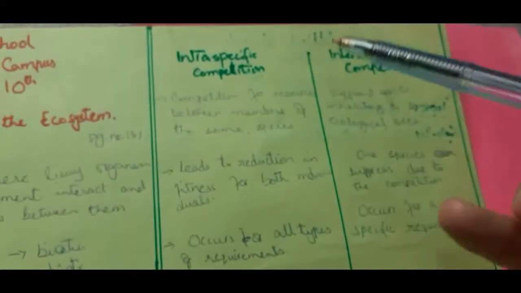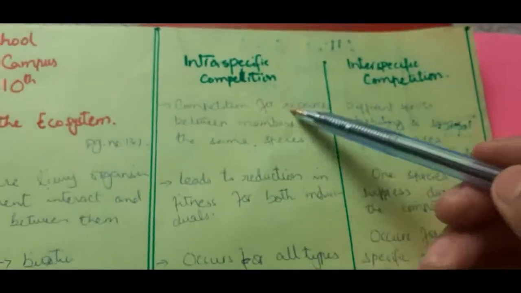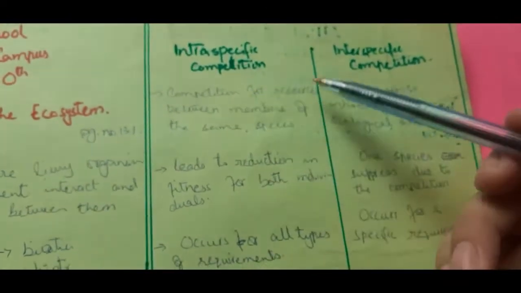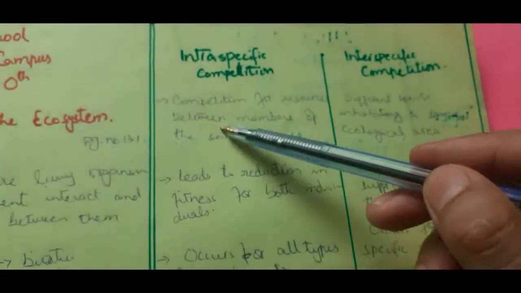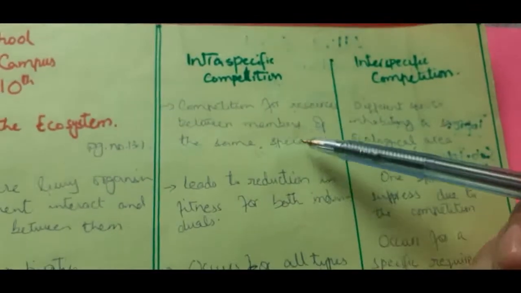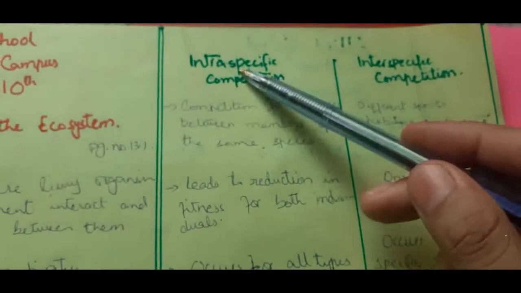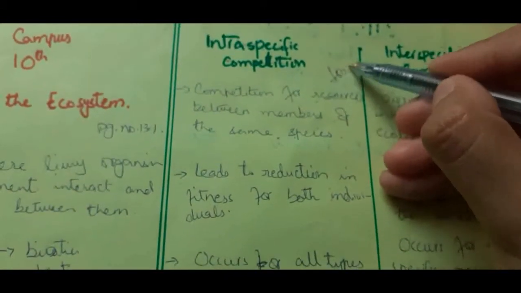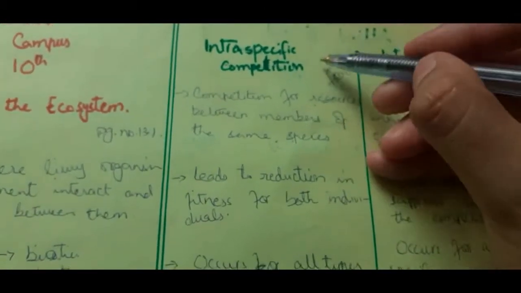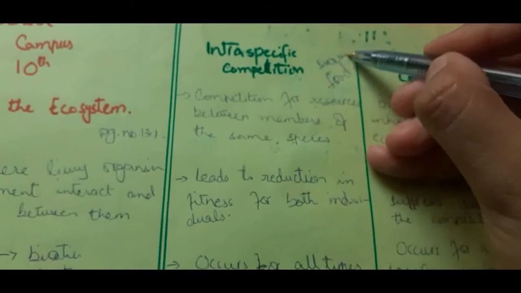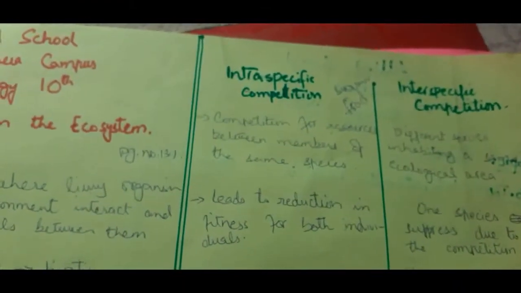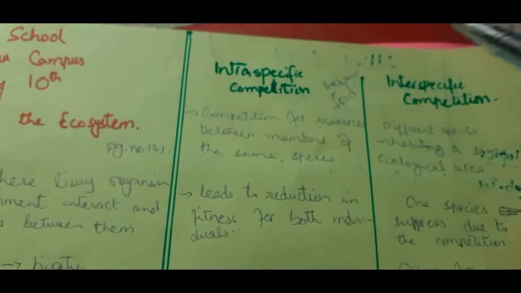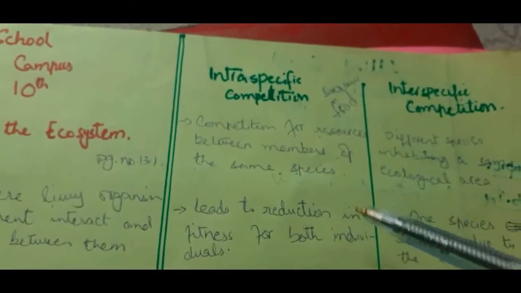So if you look here, that is intraspecific competition. Intraspecific competition is always for resources between members of the same species. Intra means same species. Resources means it may be food. They may fight for food. They may fight to survive. Fight doesn't mean that they always have to attack. No. But they compete, right?